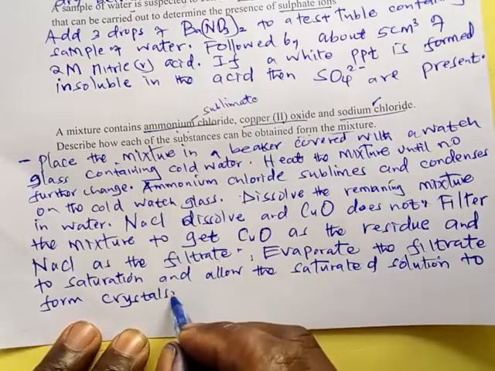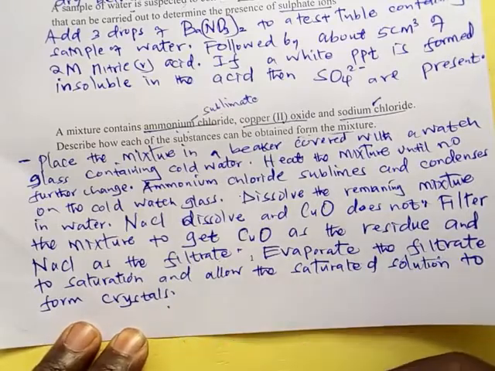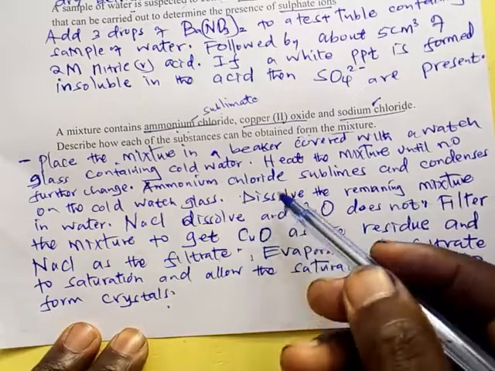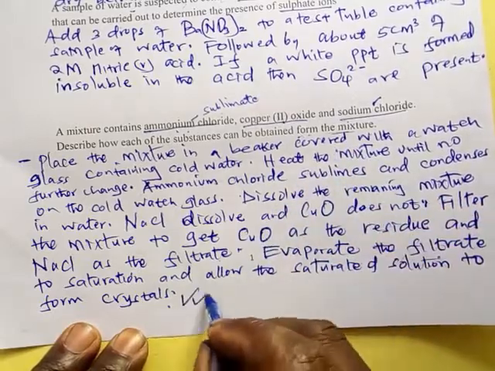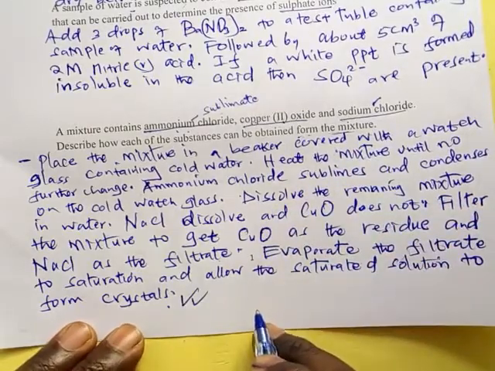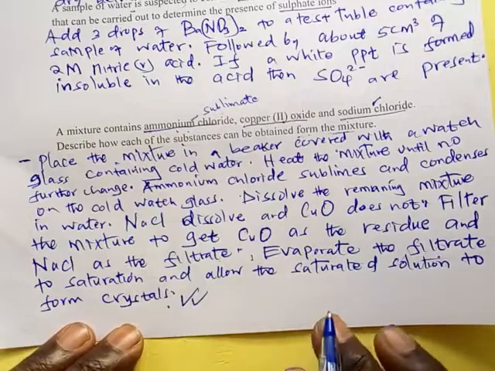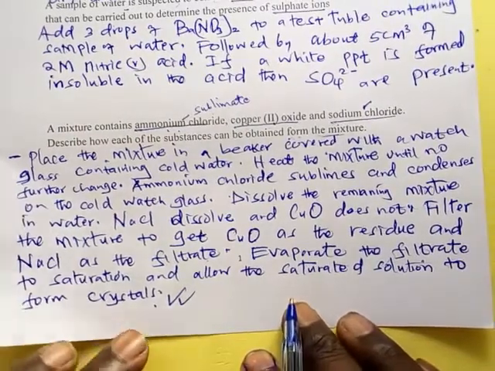So these crystals are sodium chloride. We have gotten the residue and we have this, and by that we have separated the 3 salts, each of them, without losing any of them.